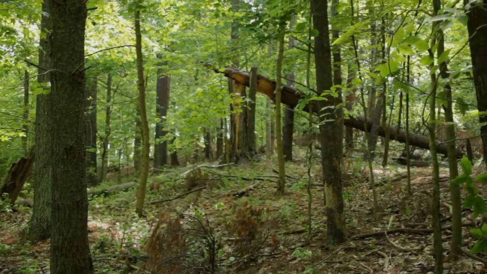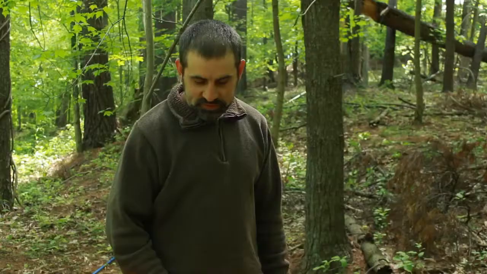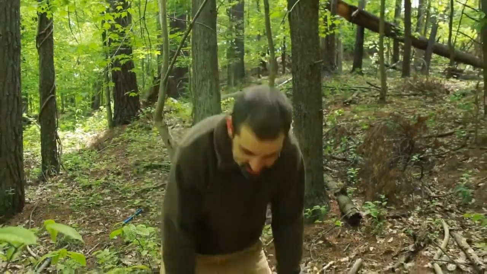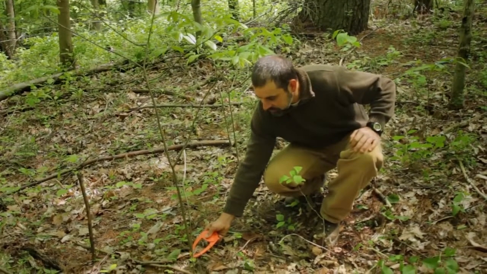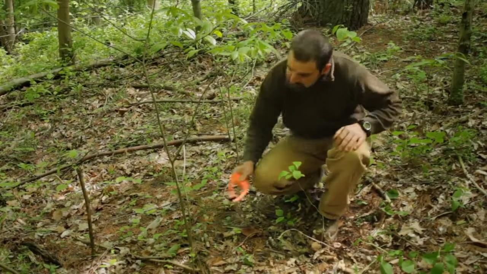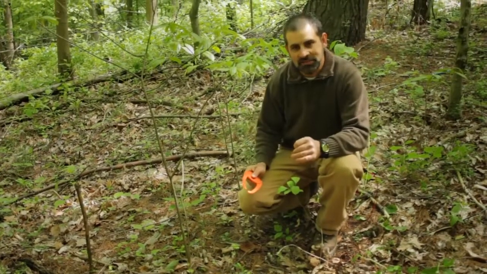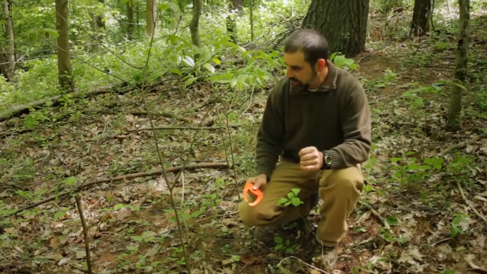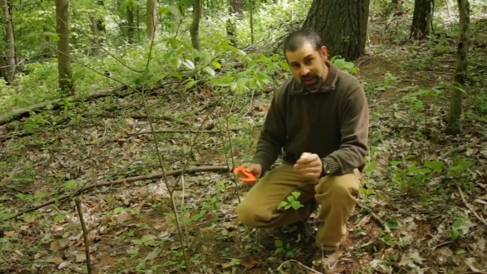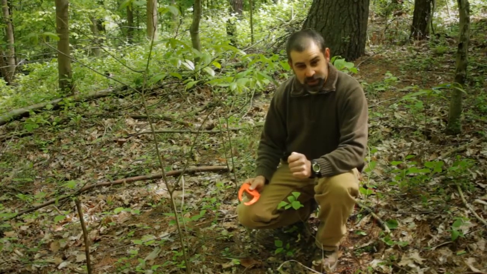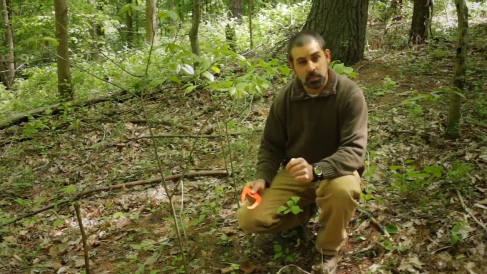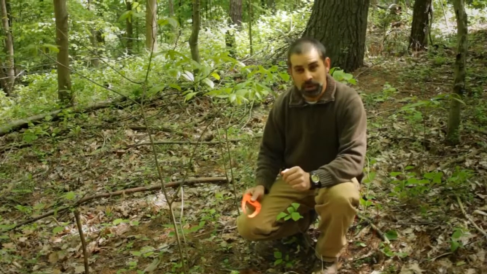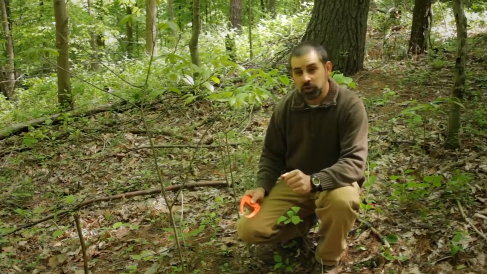In order to measure the shrub layer, we use a caliper and essentially measure the base of each of the shrubs within our sample plot. In this case, this pawpaw's about 1/2 inch in diameter, which is about the average size of most of the pawpaws in this patch. The other shrubs in this layer would consist of small beech trees, other small maple trees, and a handful of oak trees.